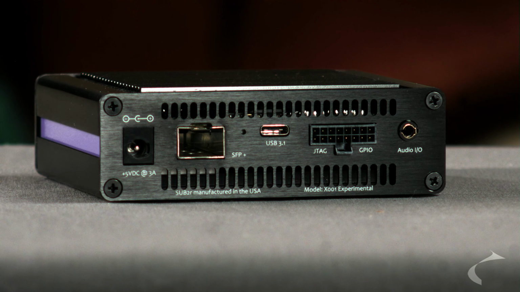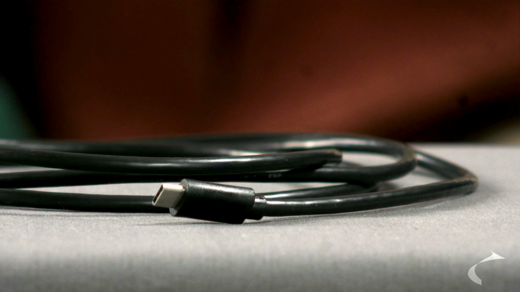Make sure that the host port is both charging power and data. SUB2r camera is shipped with USB Type A cable. This cable is A to C connector. Use of other cables may yield varied results.